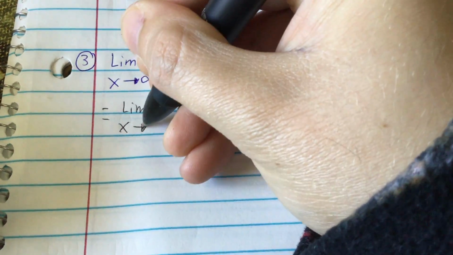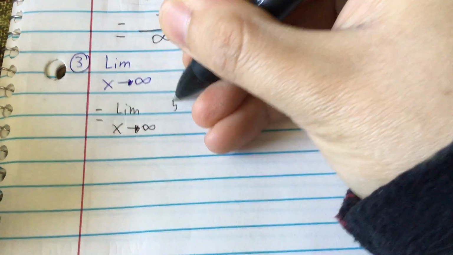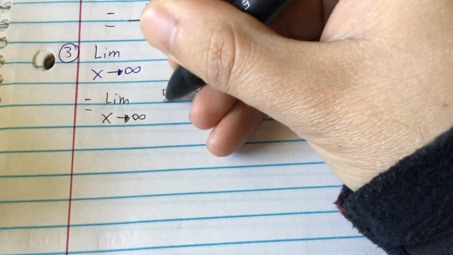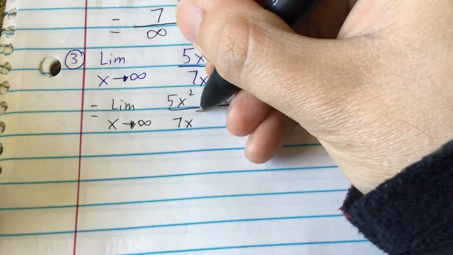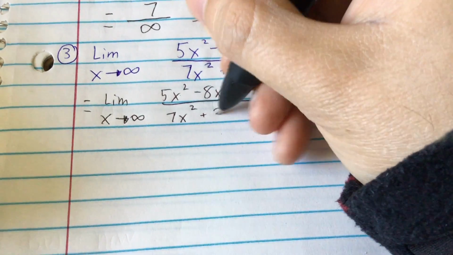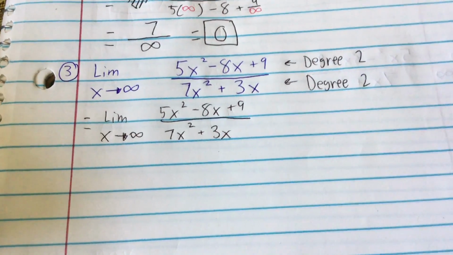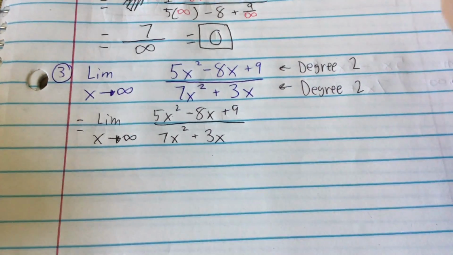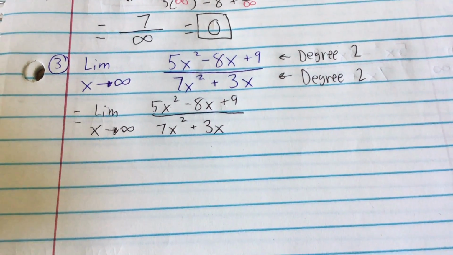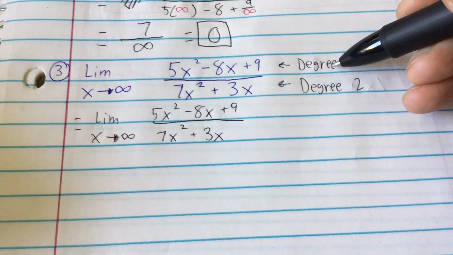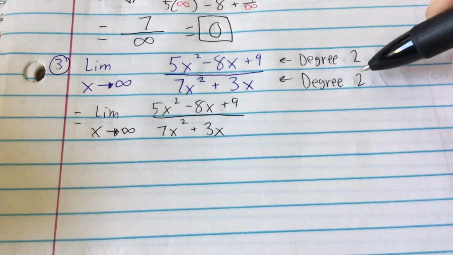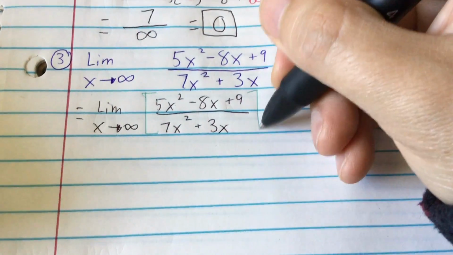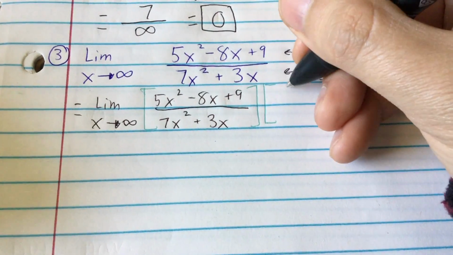The limit as x approaches infinity of 5x squared minus 8x plus 9 over 7x squared plus 3x. Well, I plug in x equals infinity, I get infinity over infinity. I have no idea what that means. But I do know that I can multiply the top and bottom by the smaller of the 2 degrees. So I'm going to multiply the top and bottom by 1 over x squared.